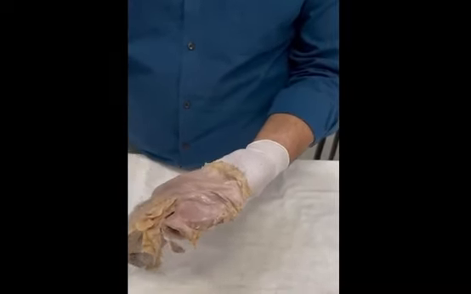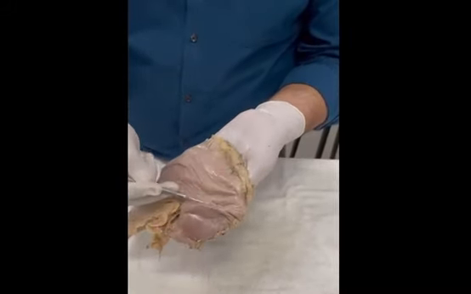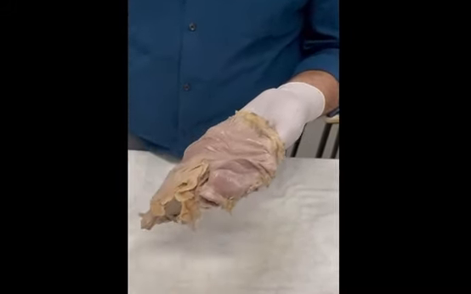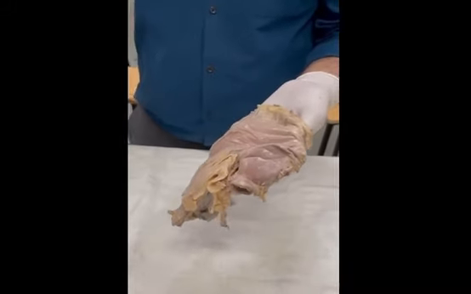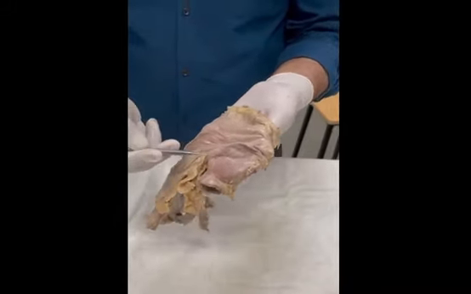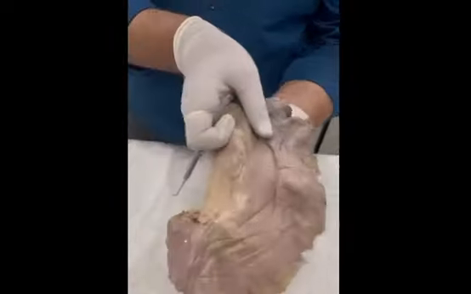In the sulcus intermedius. Above the sulcus intermedius is the pyloric antrum, and below that we have the pyloric canal. So between them we have a sulcus intermedius. This is the sulcus intermedius, and this lesser curvature you have observed.